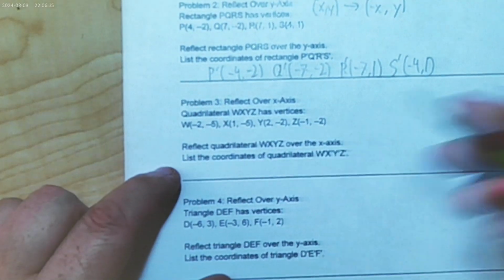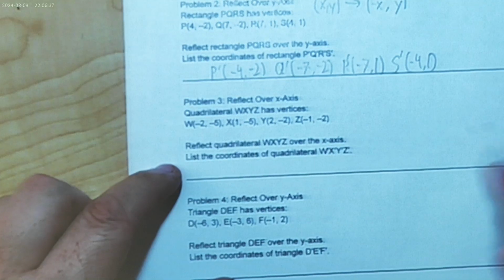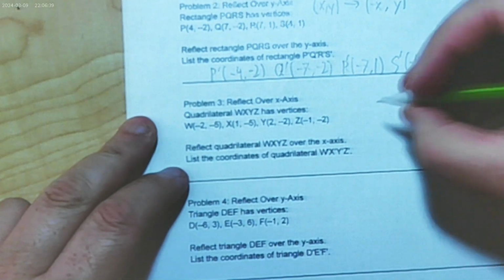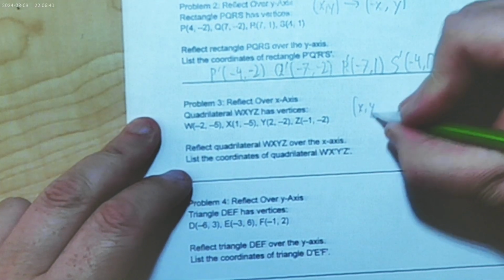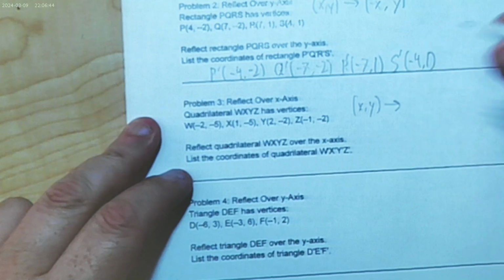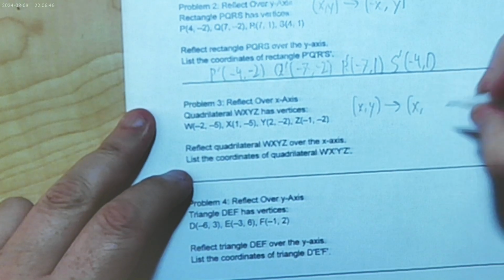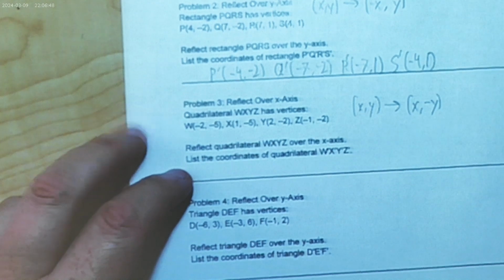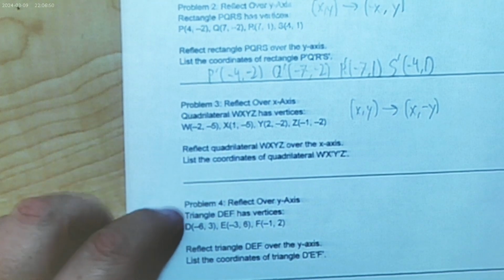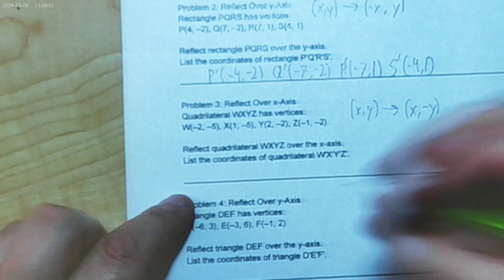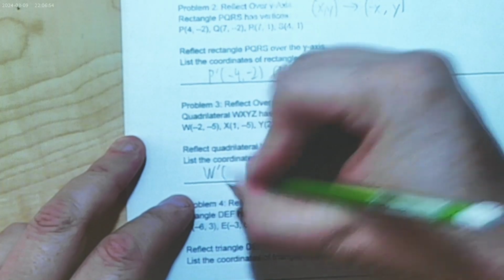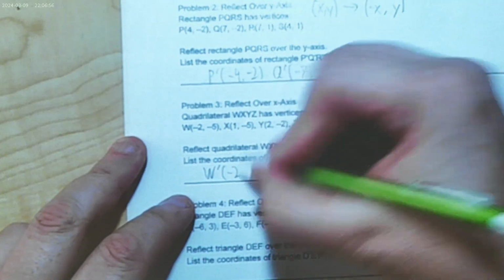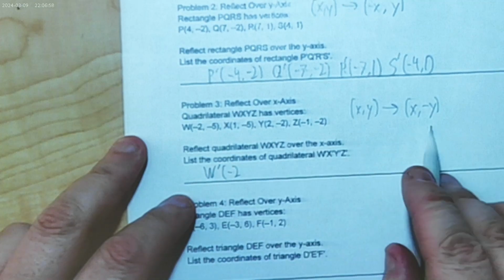So reflected over the x-axis. If it's reflected over the x-axis, we have x and y. And whenever you're reflected over the x-axis, the x stays the same, but the y goes negative. I'm not going to say it inverts, but it goes negative. So let's get started. W prime, the x stays the same, but the y goes negative.